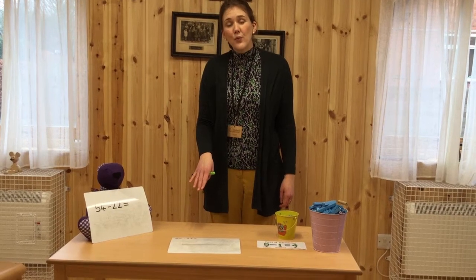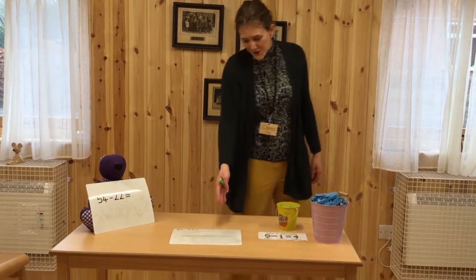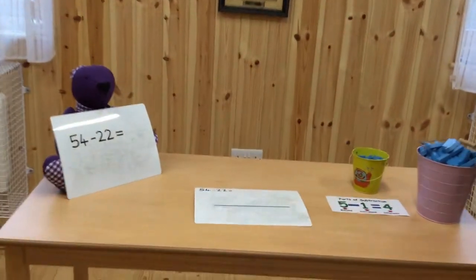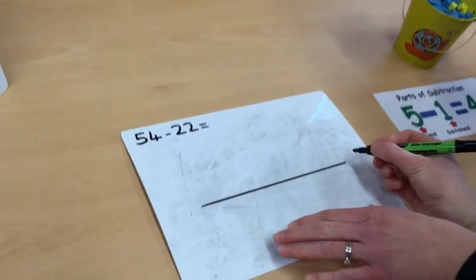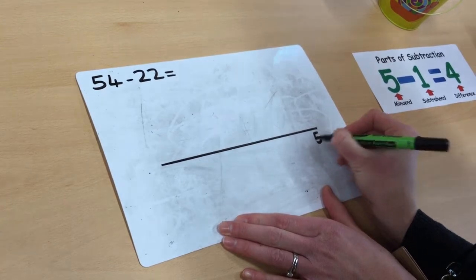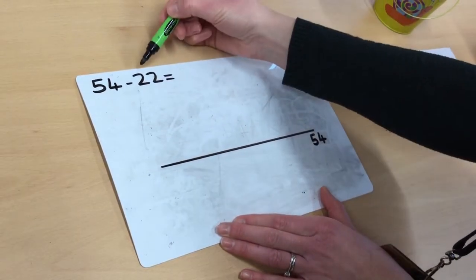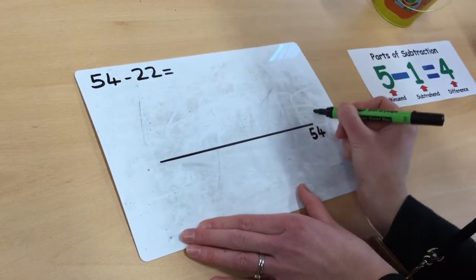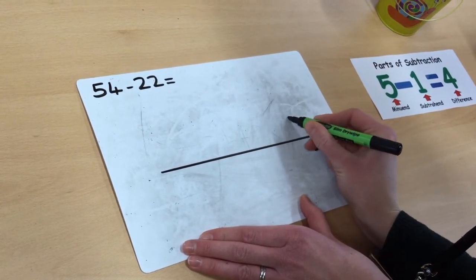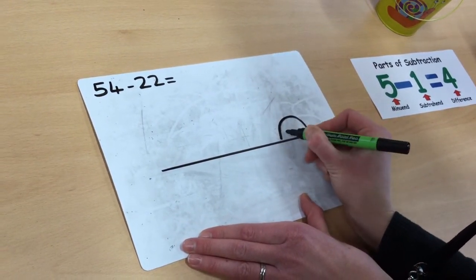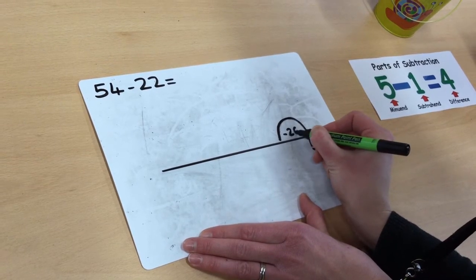And the final thing, Purple class, I'm going to do is model to you this subtraction calculation on a number line, but in a slightly different way by grouping our tens and ones so we make fewer jumps. Join me here. Like last time, we're going to put that minuend on the right hand side, so that 54. But this time I'm going to group the tens and group the ones. So I'm going to make a big jump of 20. So subtract 20.